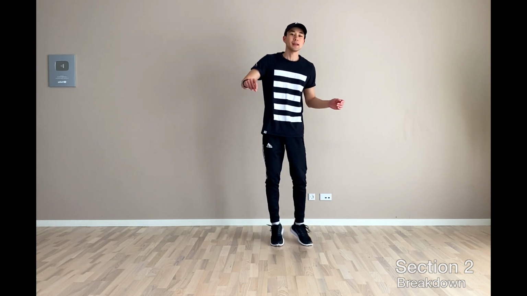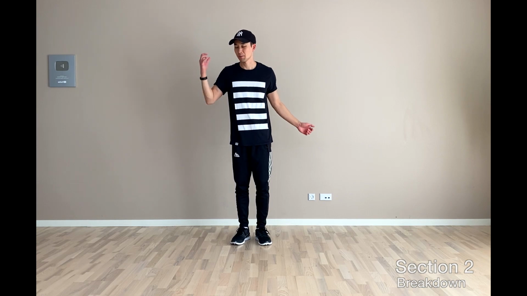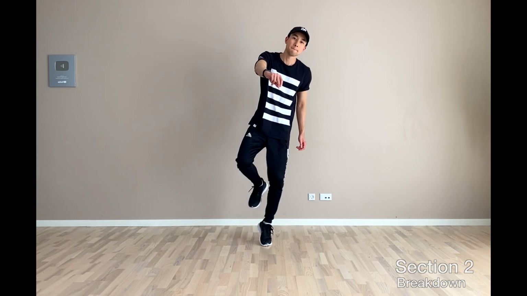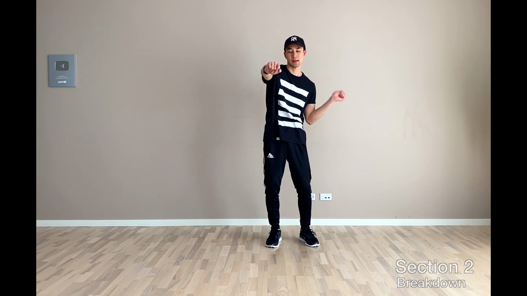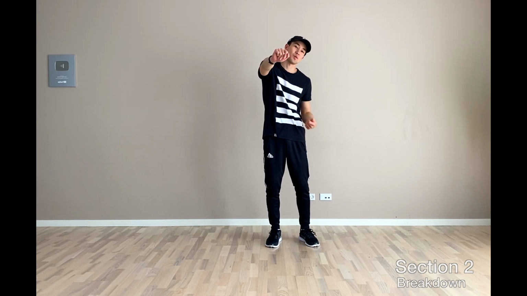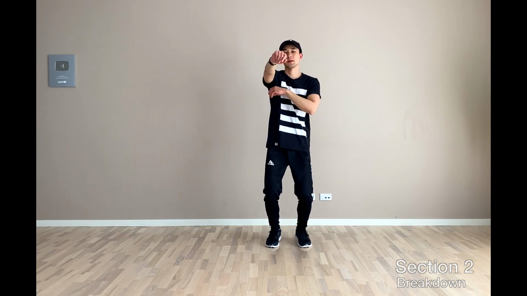So jump here, and at the same time I've already prepped my left hand to go up here, boom, because I want to swing my right arm like that, all right? So this is figure 8-ish. So hitting my left side, right side, okay? And at the same time I also want to do this lean up, up.